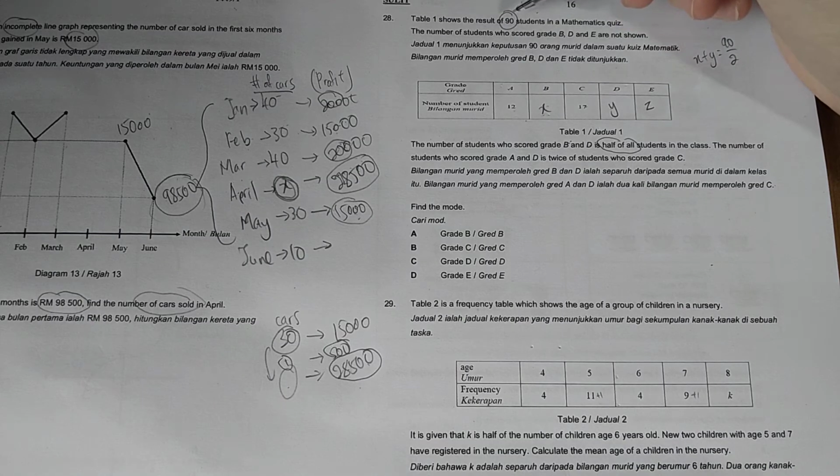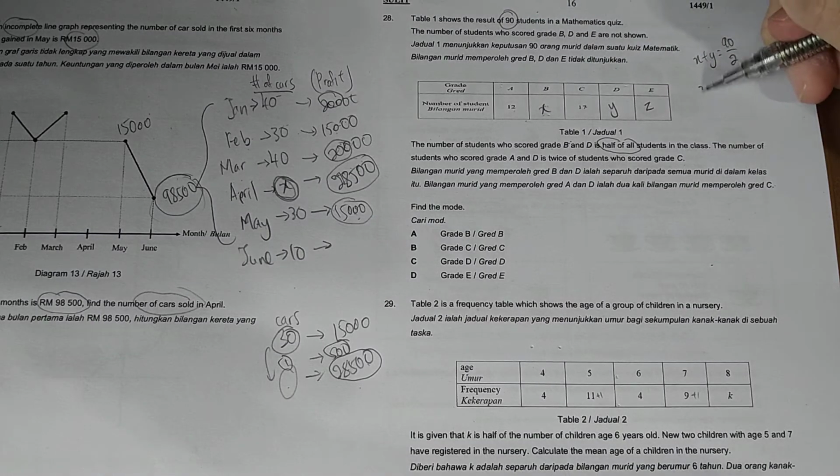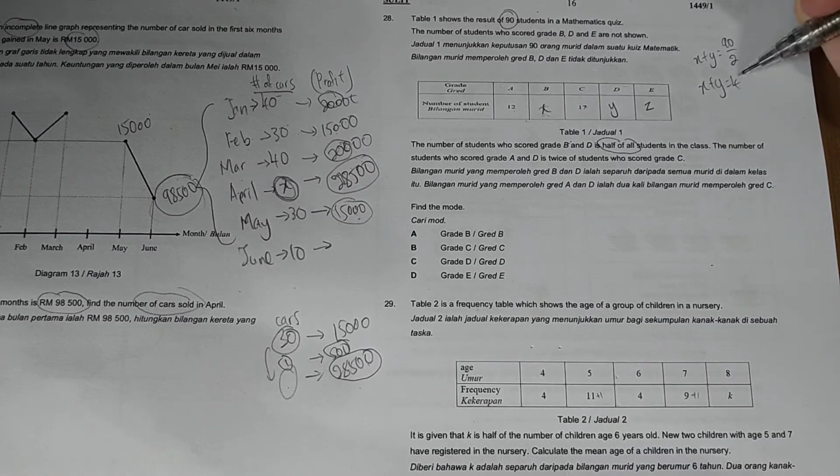You know there's 90 students. And they say the number that scored B and D is half. So X plus Y equals 45. Right? So this is the first equation. I call it the first equation because there are two unknowns and there's nothing I can do, right?